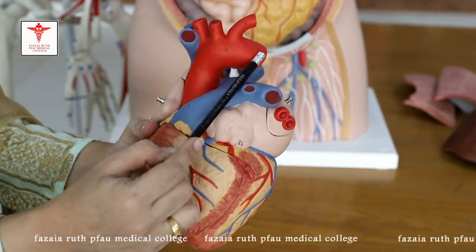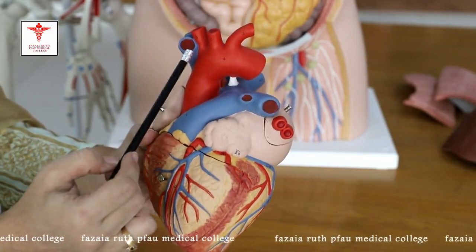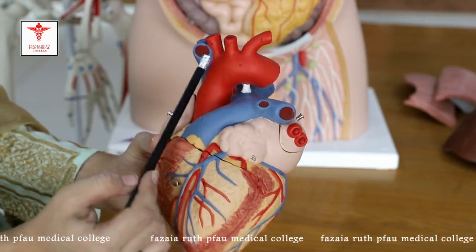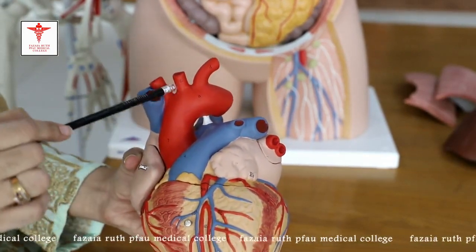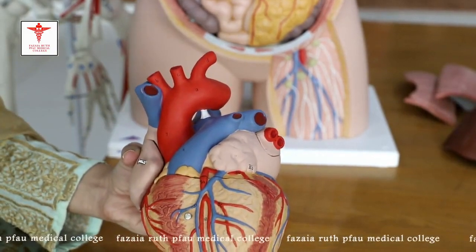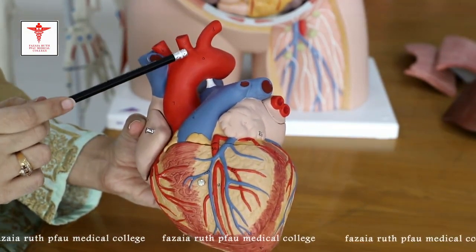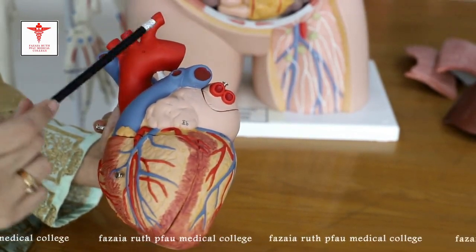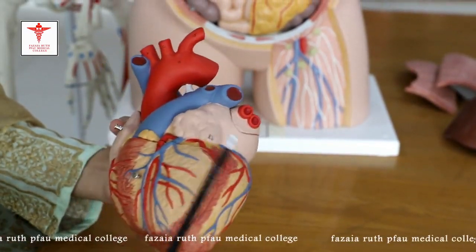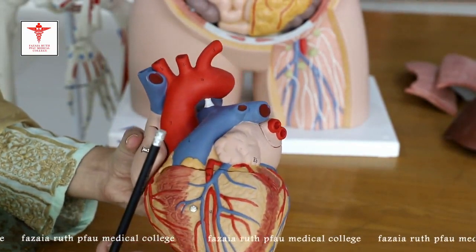It continues to become the arch of aorta. From the arch of aorta arise three branches: the brachiocephalic artery, left common carotid artery, and the left subclavian artery, and then it continues to become the descending aorta.